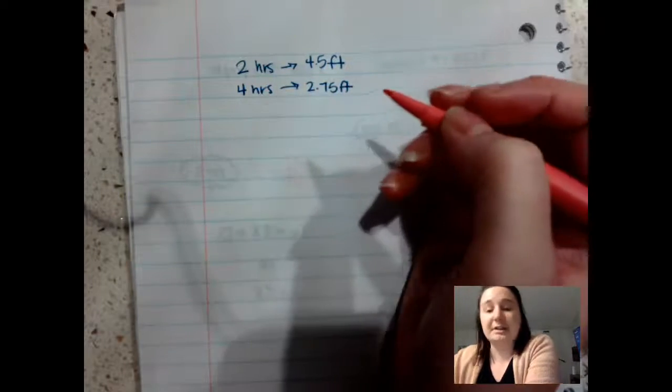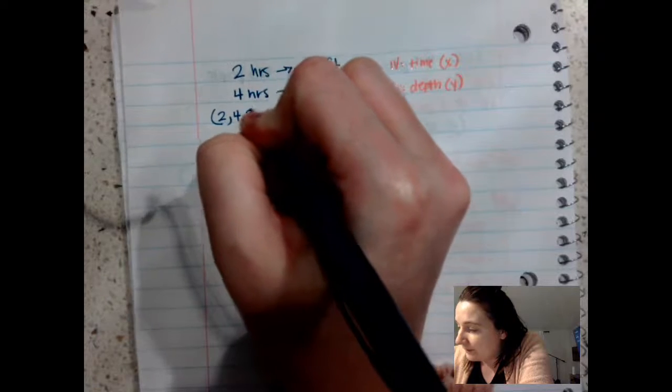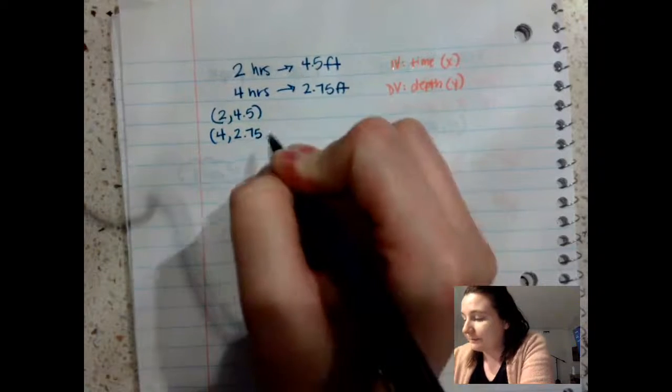We can't change the time just by draining the pool. So our independent variable is the time, that's our x value, and our dependent variable is the depth, that's our y value. So the 2 points that we need are (2, 4.5) and (4, 2.75).